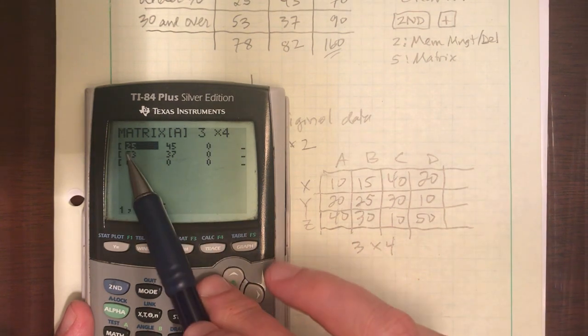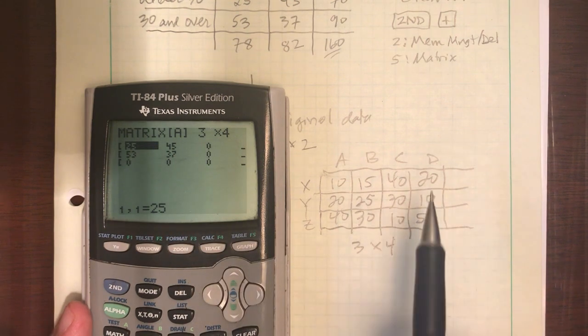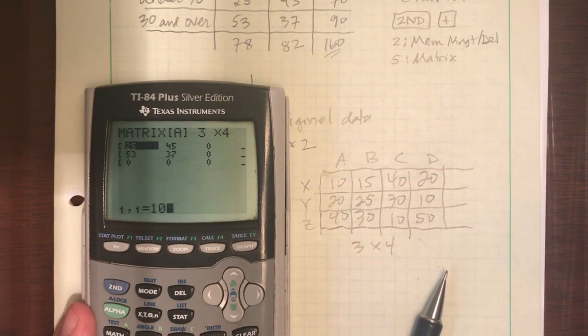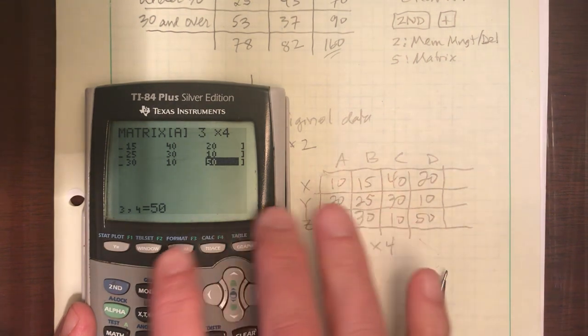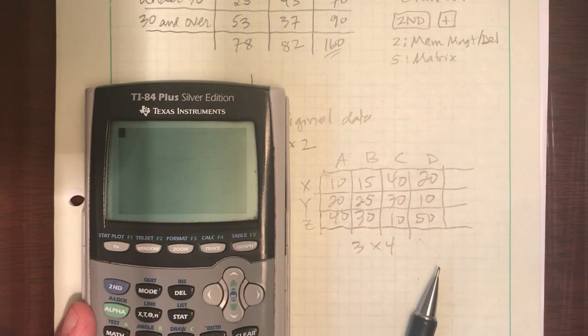And we can type over old data as we enter these new numbers. So here we go. 10, enter, 15, and we keep going. And we got it.